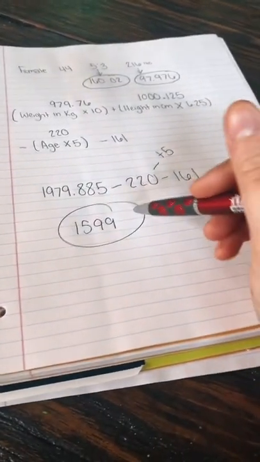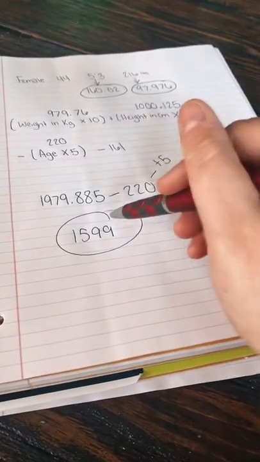Follow for part 2 because this is just your BMR. This is what your body burns at rest. We need to figure out our deficit.